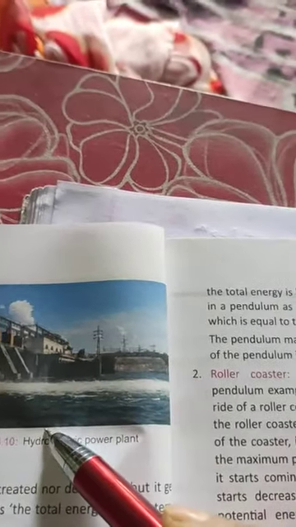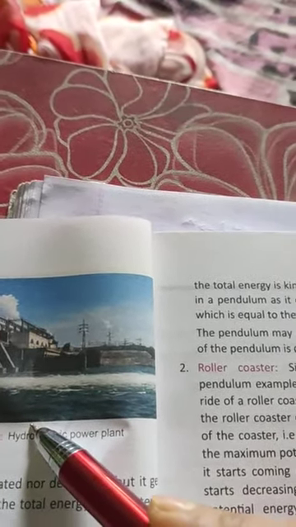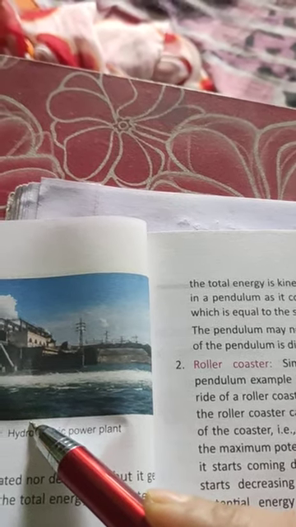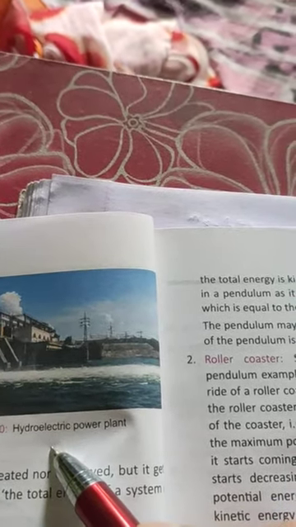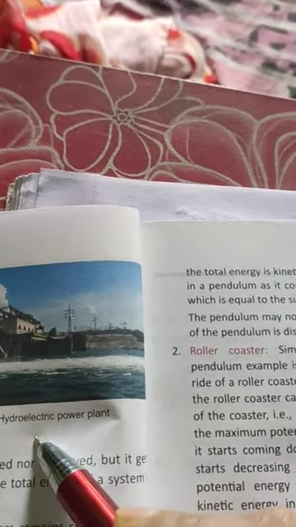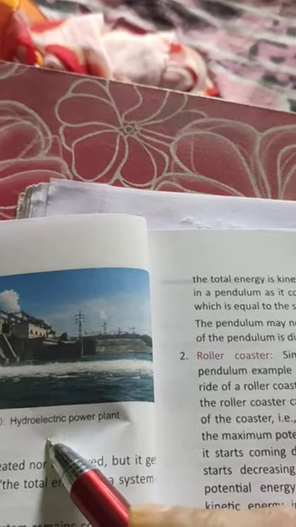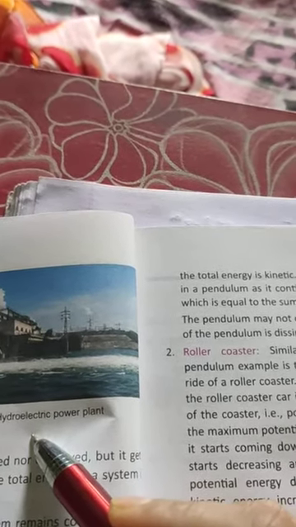Now, production of hydroelectricity. How is electricity produced by water? This is the picture given in your book. Hydroelectric power plant. In a hydroelectric power plant, a huge amount of water is stored in dams which are built at a height. As explained before, water at such a height possesses potential energy.